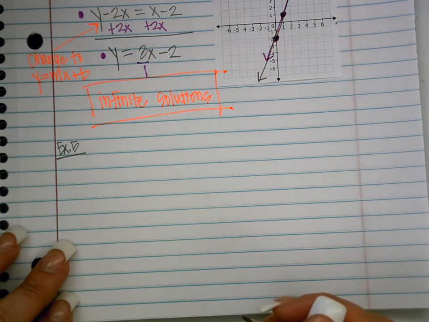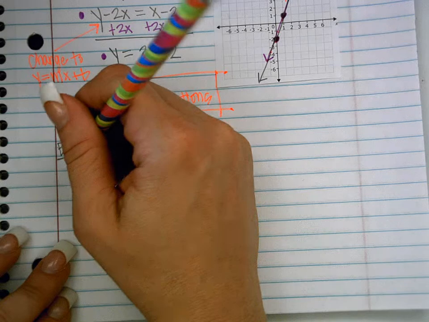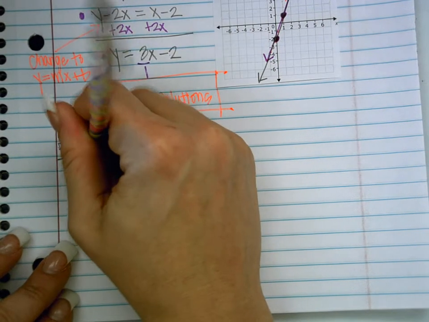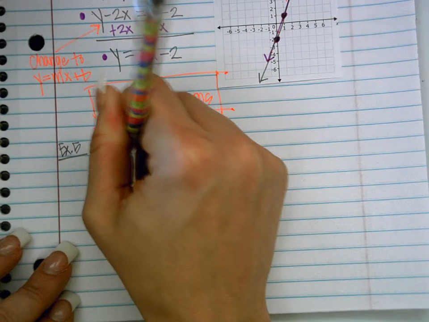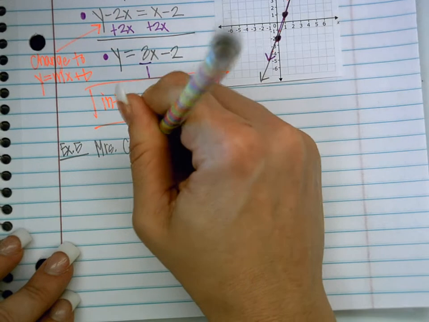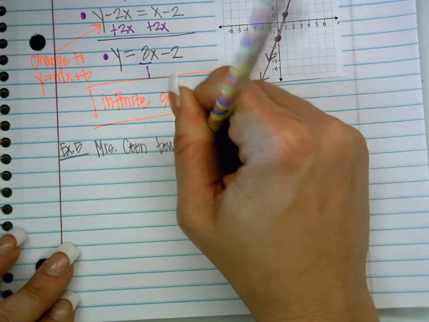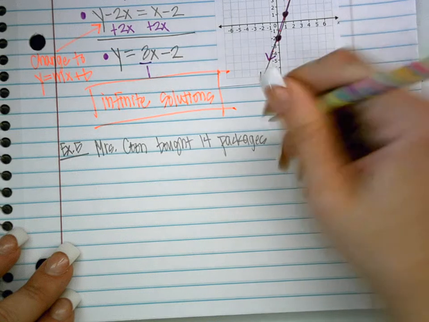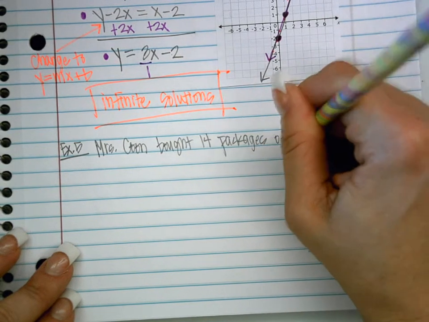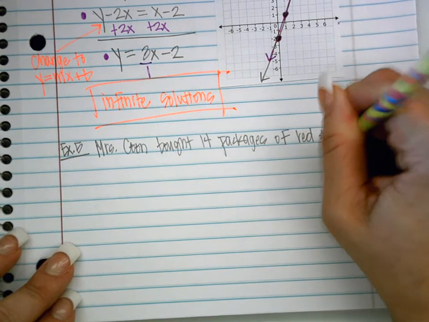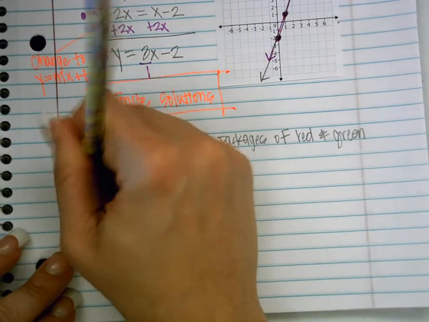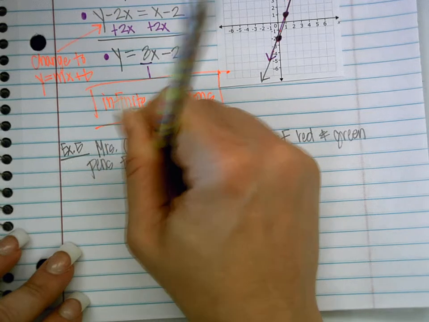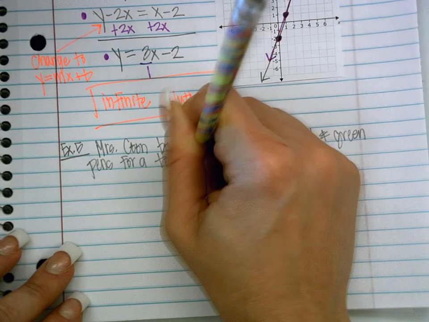Okay, so for number 5, now we're going to start a real world solution here. If I tell you Mrs. Kuhn bought 14 packages of red and green pens for a total of 72 pens.